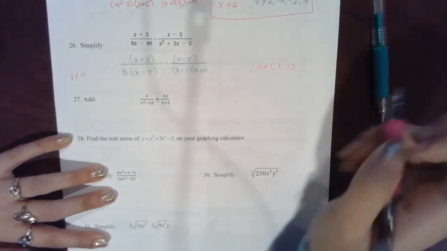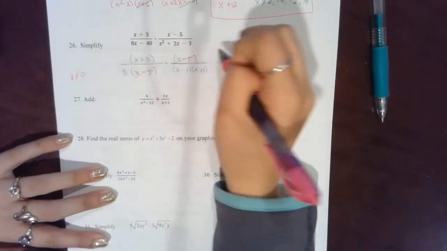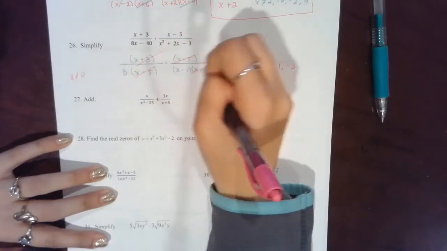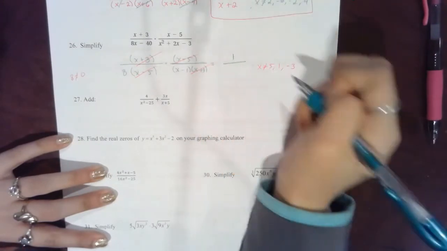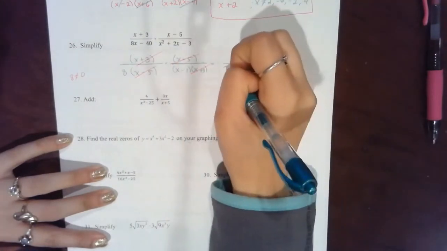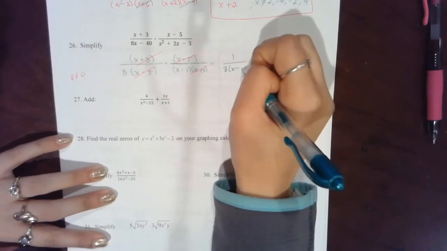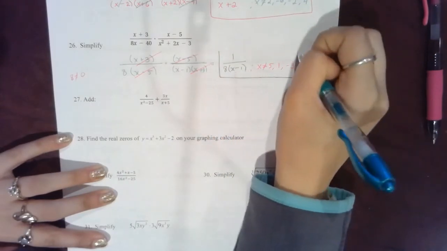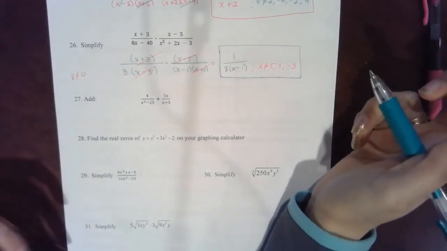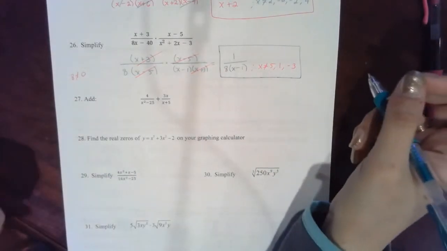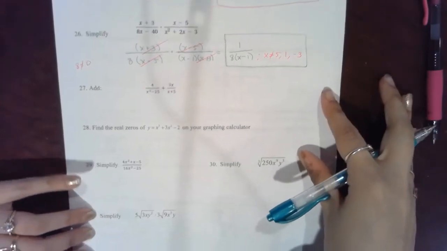Now if we cancel stuff out, we have x minus 5, x plus 3, x plus 3. Again, everything canceled out on the top, so we're left with 1. And on the bottom, we have an 8 and an x minus 1. You do not have to FOIL back the 8 in, because then you'll just take out the GCF and it's a giant loop. So you stop there.